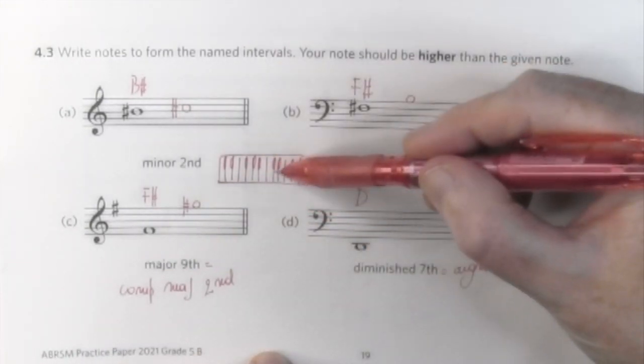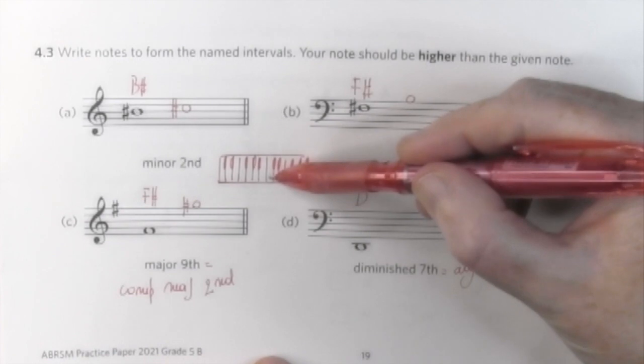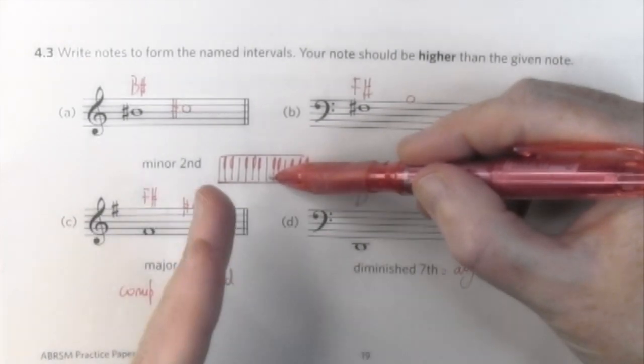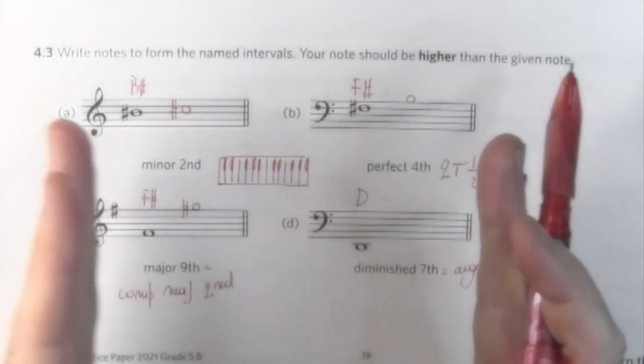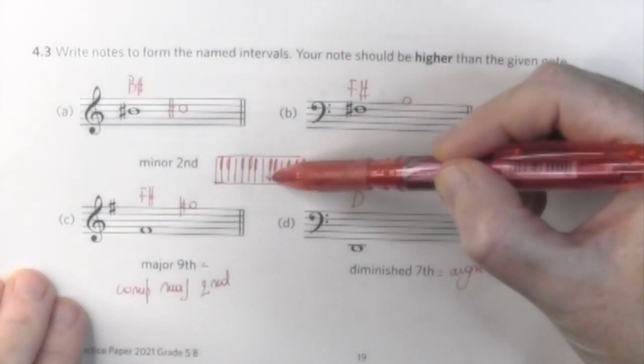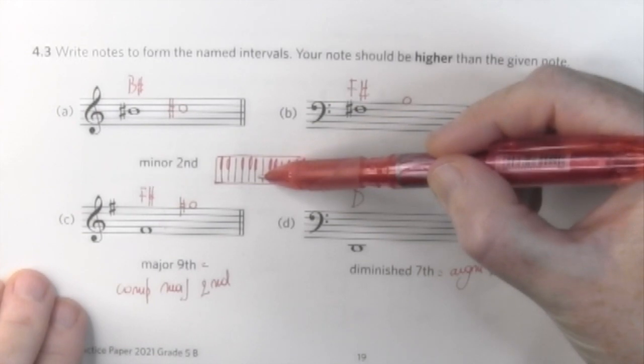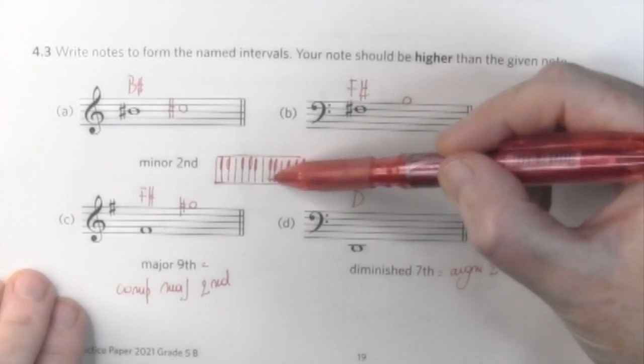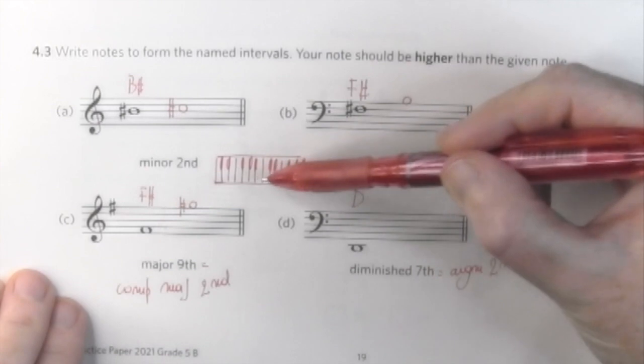So from Re, a major second is 2 semitones, so 1, 1, so that would be Do. But to make it augmented, I need to enlarge the interval, okay? So 1, 1, and then another half of a semitone. So that will be Do flat, okay?